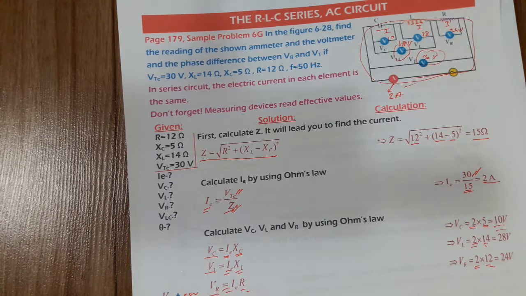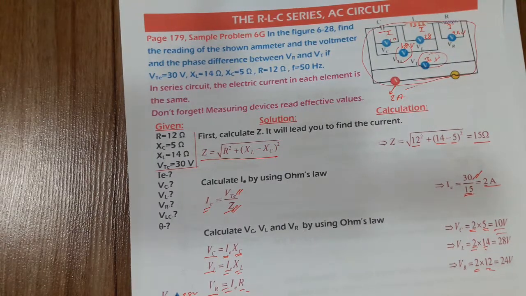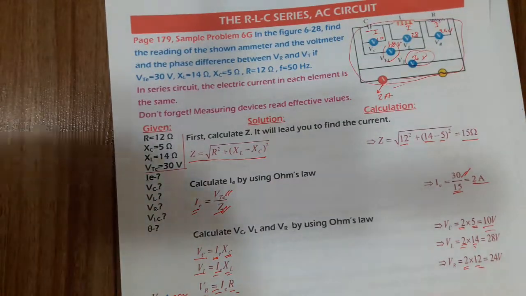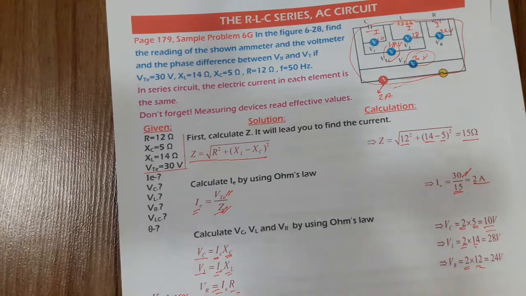So use the following equation for calculating the phase angle difference. Tan theta is equal to (XC minus XL) divided by R. XC minus XL is 9, divided by R, which is 12. It is 37 degrees. This is the phase angle difference.